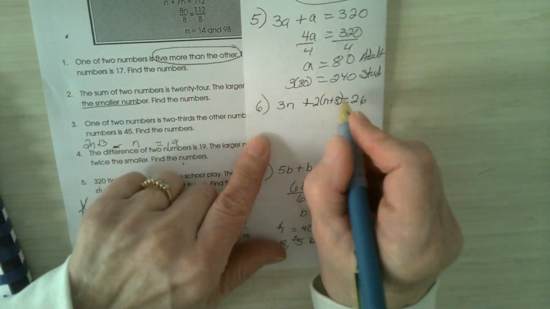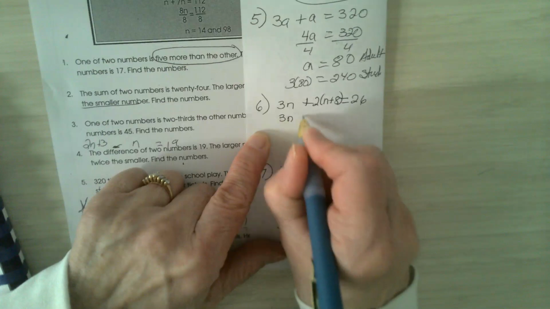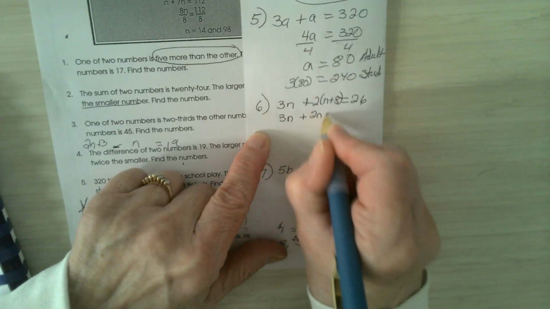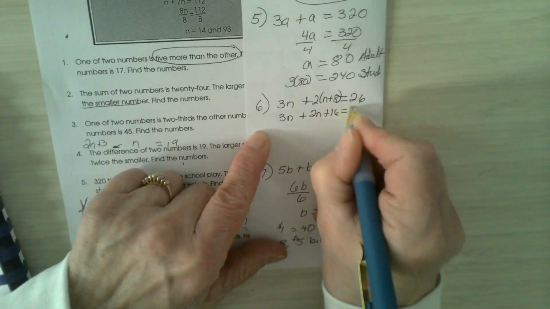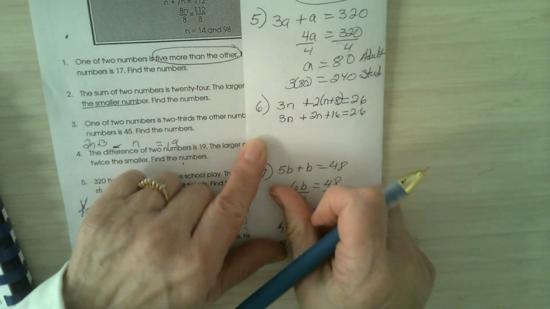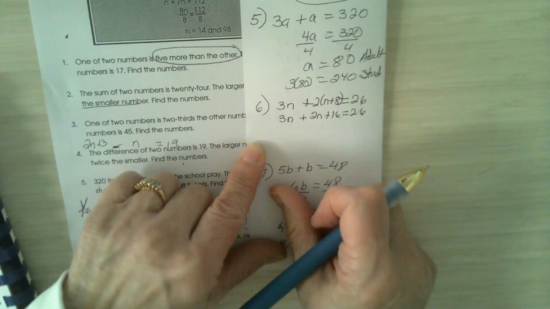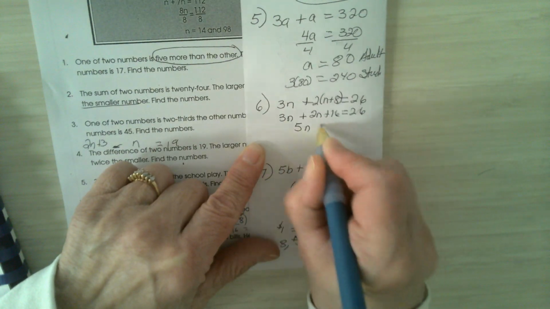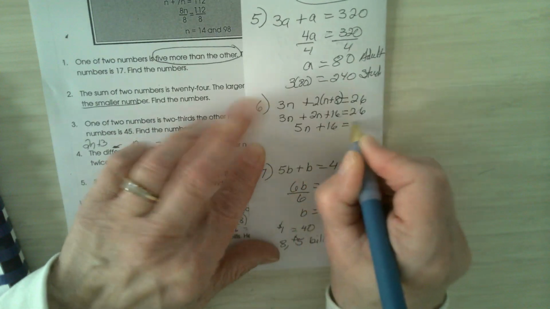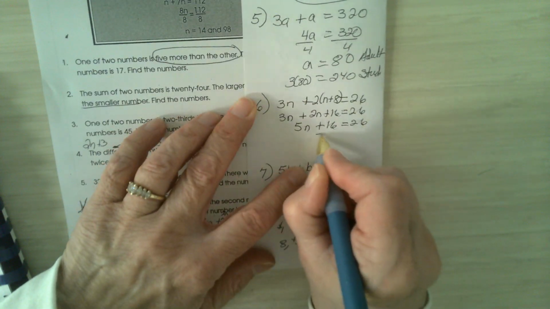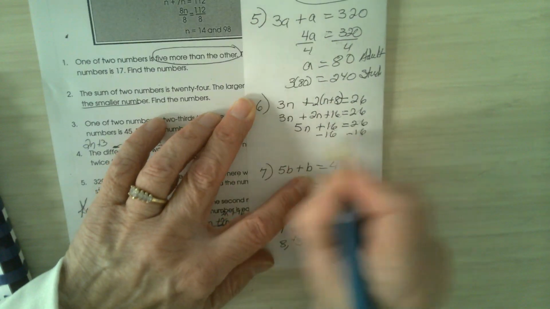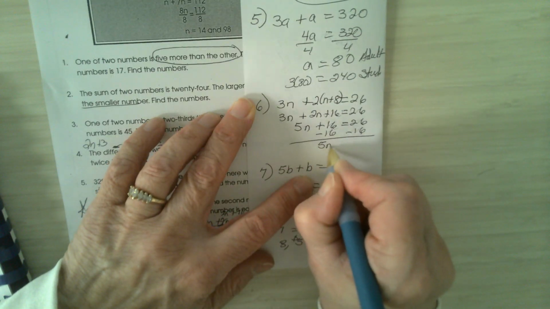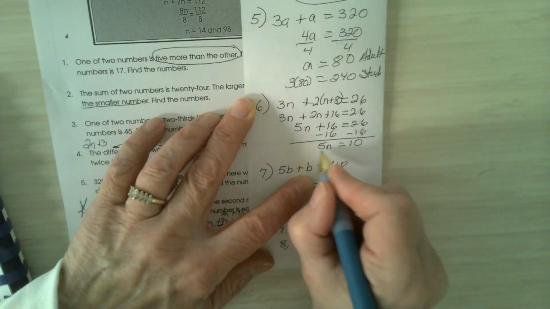We've got to do the distributive property. You end up with 3n plus 2n plus 16 equals 26. Combine your like terms. 5n plus 16 equals 26, minus 16. You have 5 times n equals 10.